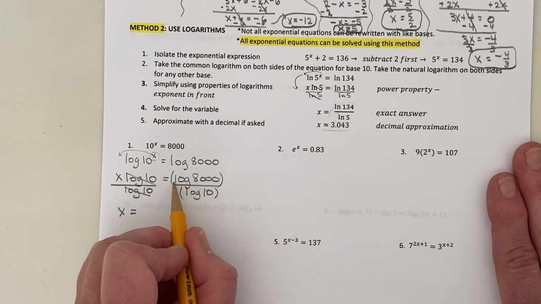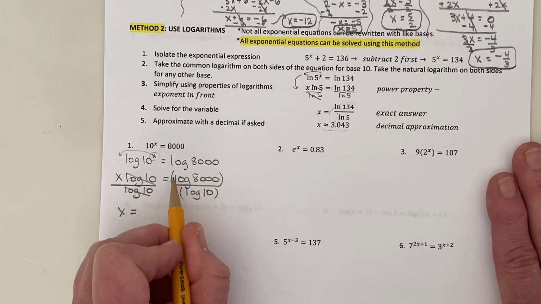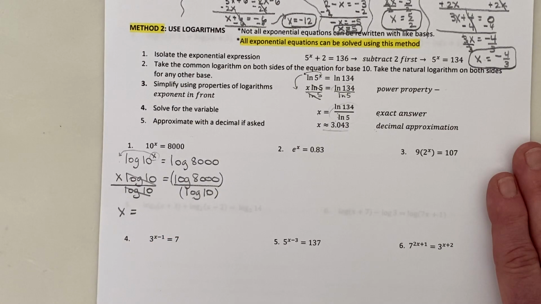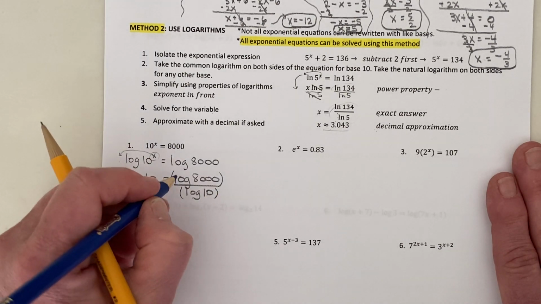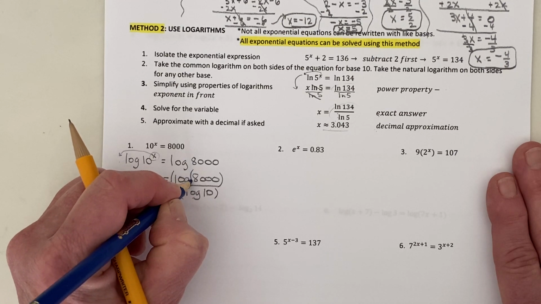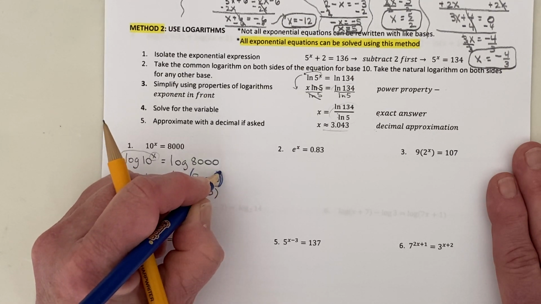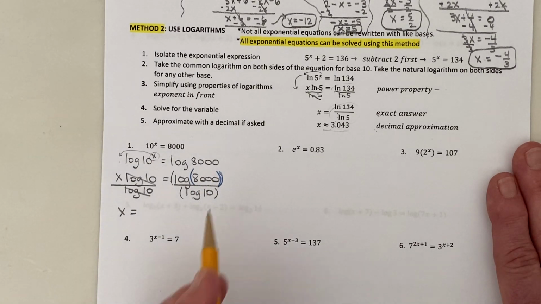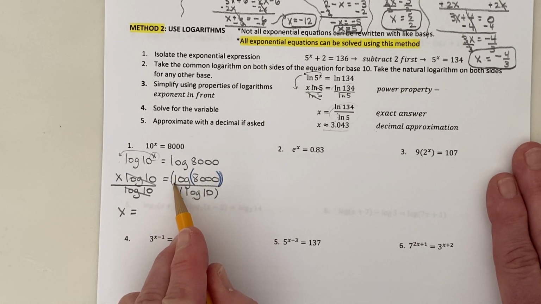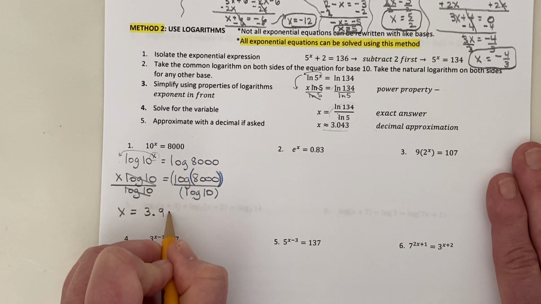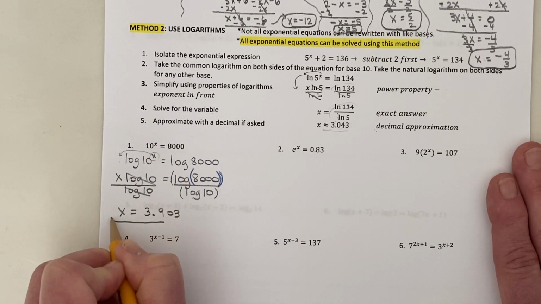You can try it. Try calculating this decimal approximation without parentheses on the numerator, but for sure on the denominator. And reminding you too that most calculators, when you hit log, will do an open parenthesis. So make sure you're closing the number, but then you're also closing the parenthesis you have on top for this open one here. Okay, so just practice with your calculator. The resulting answer should be 3.903.